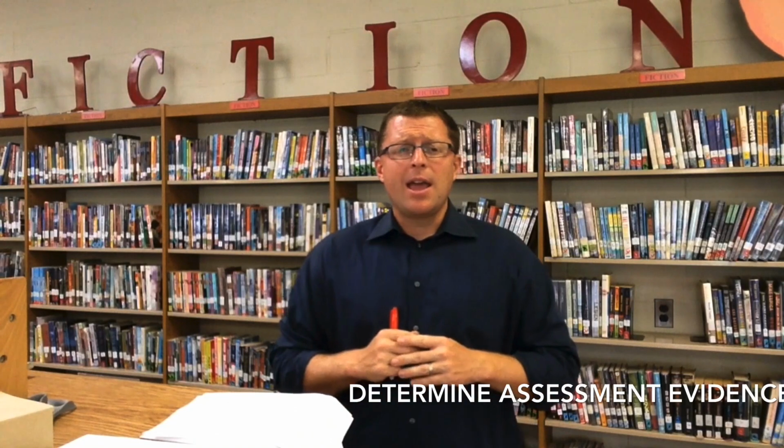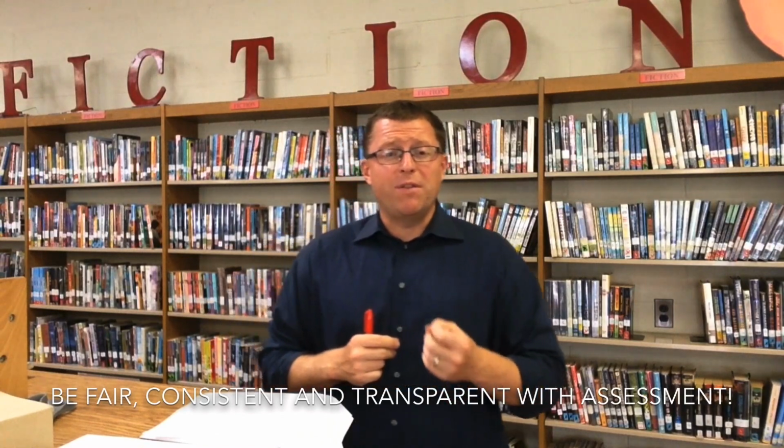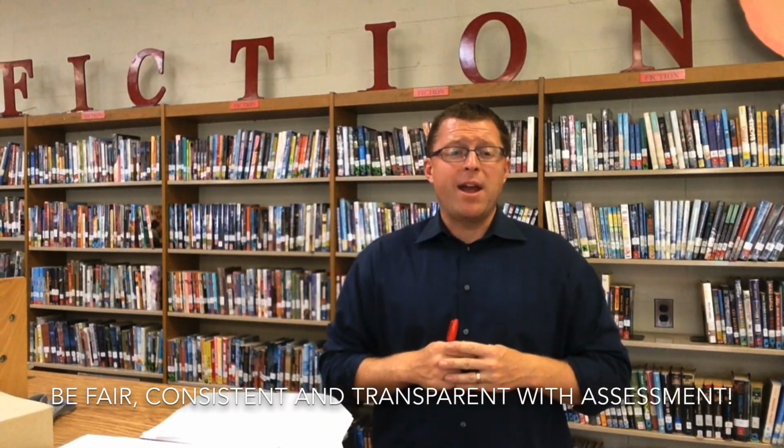The second step is to determine assessment evidence. How do we know that the students are really getting it? If we have our essential questions down and we know what the end goals are, then as we begin to design our assessments, this should become easier for us as classroom teachers. And more importantly, students will know what they're being assessed on because it'll be fair, consistent, and transparent.